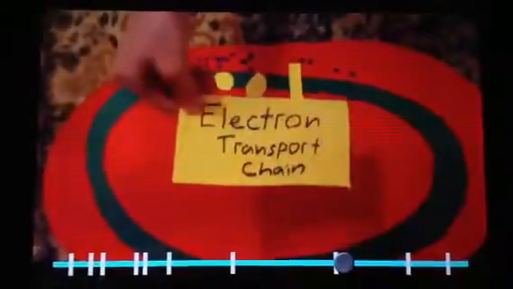Whoa. Is that the electron transport chain? Yes, it is. The electron transport chain is the third part in cellular respiration. This happens in the mitochondria of a cell. What happens first is NADH and FADH2, which come from the Krebs cycle, come to the mitochondria of a cell and drop off their high energy electrons. These go through transport proteins, which transport hydrogen to the other side of the inner membrane.